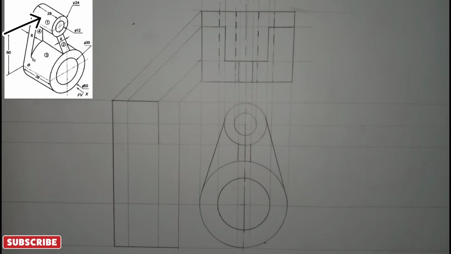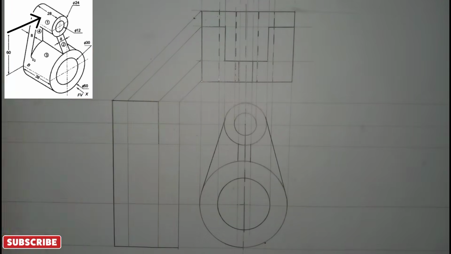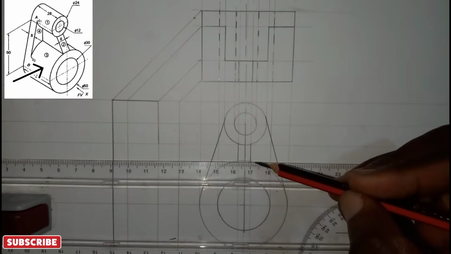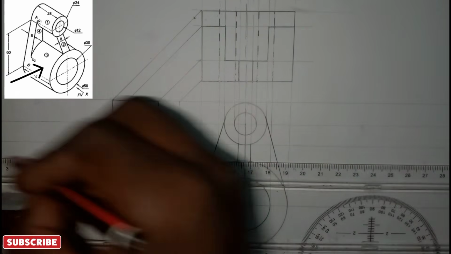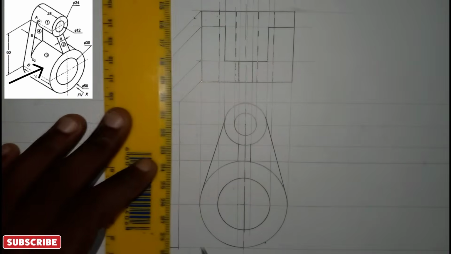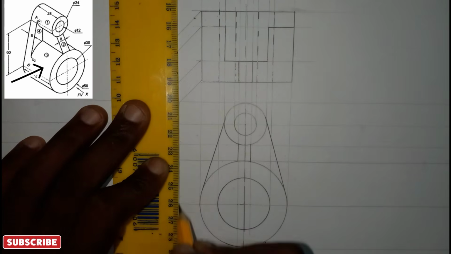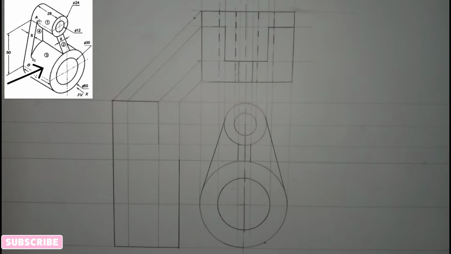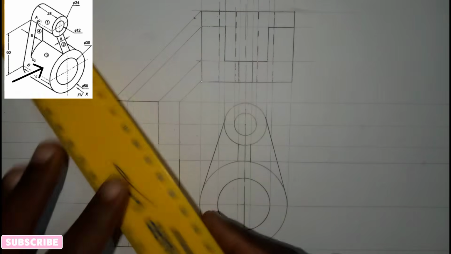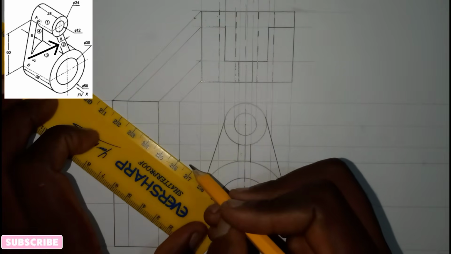Now I'm going to see this surface, this circle. I've projected it, from here to here. Then after that I have this plane.